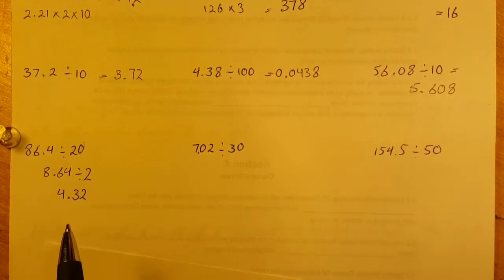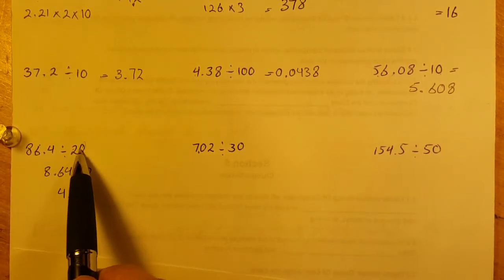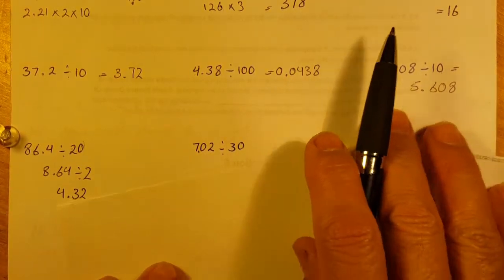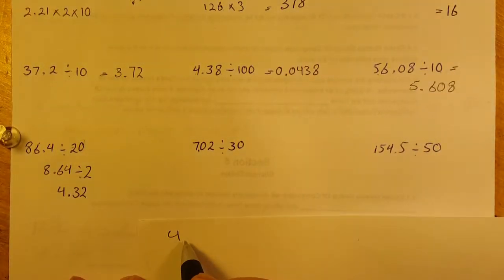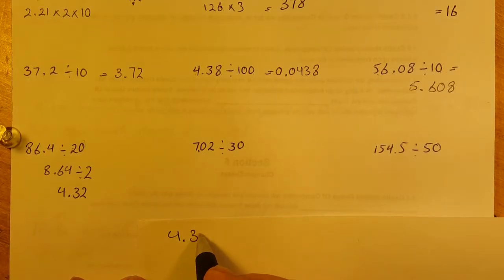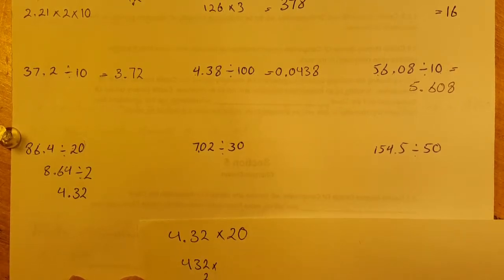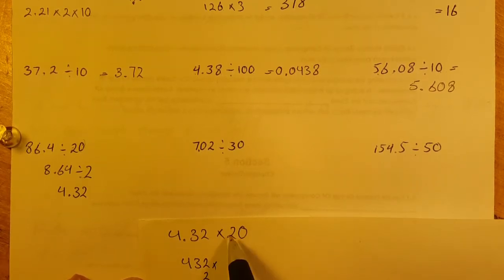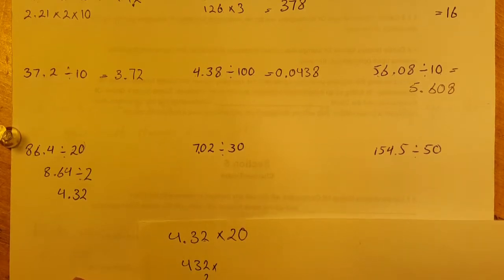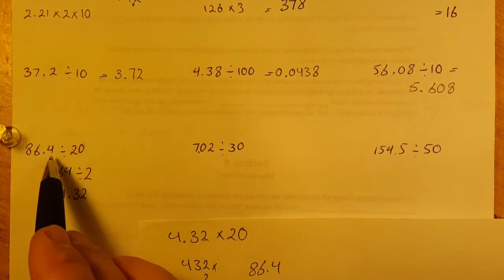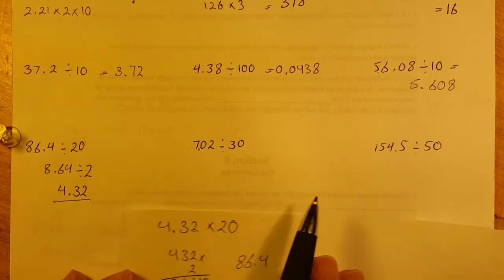And to check the answer, if we multiply this by this, we have to get this number. 4.32 times 20. 432 times 2, 4, 6, 8. 1 0 here, 2 digits of decimal here. 1, 2, 86.4, 86.4. So the answer is correct.